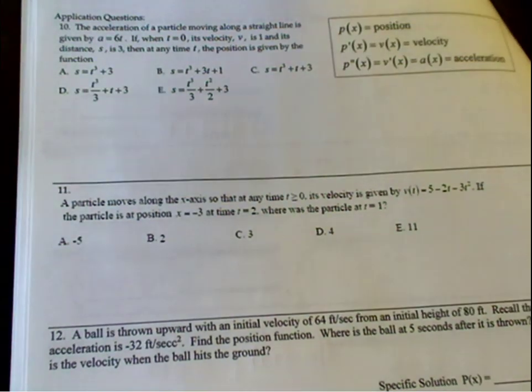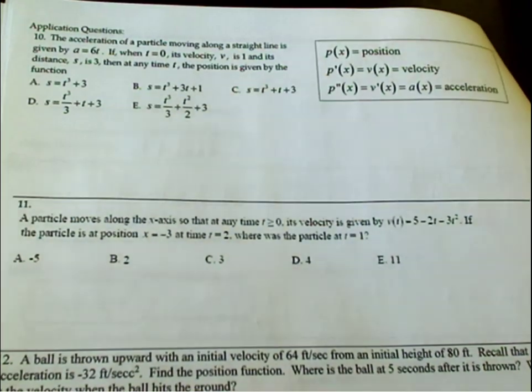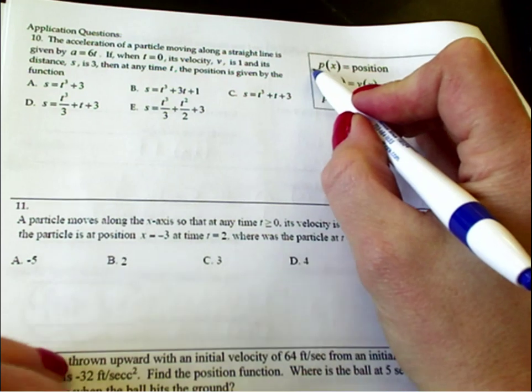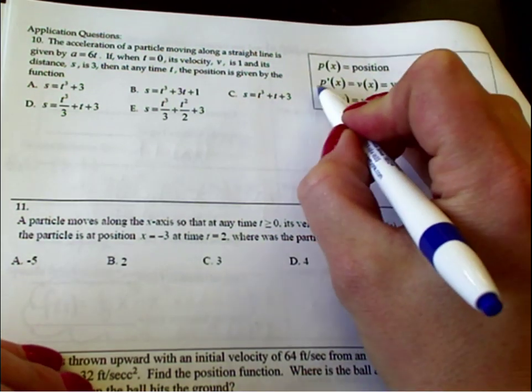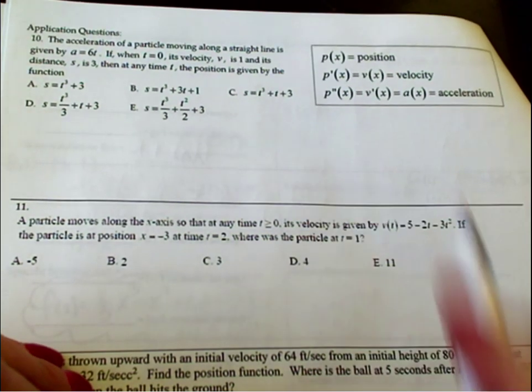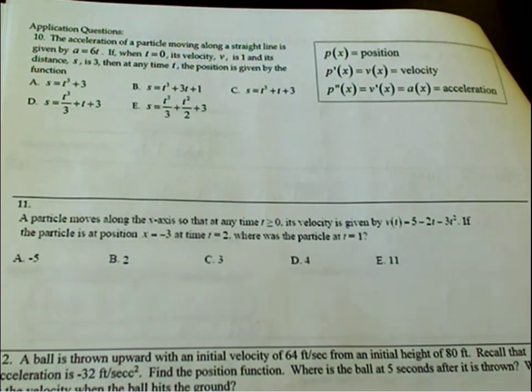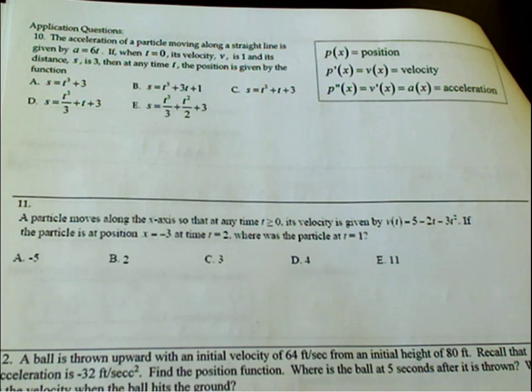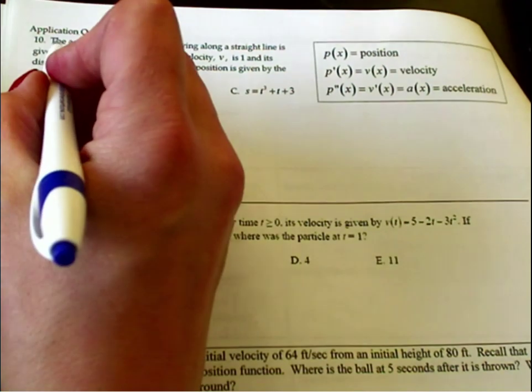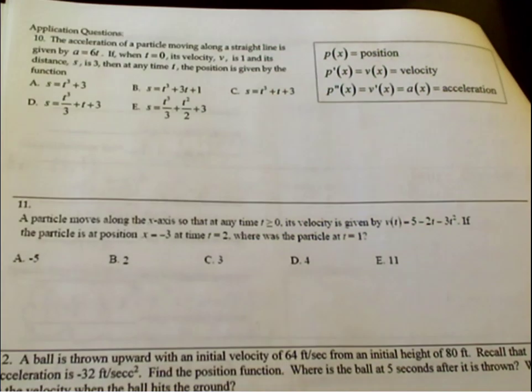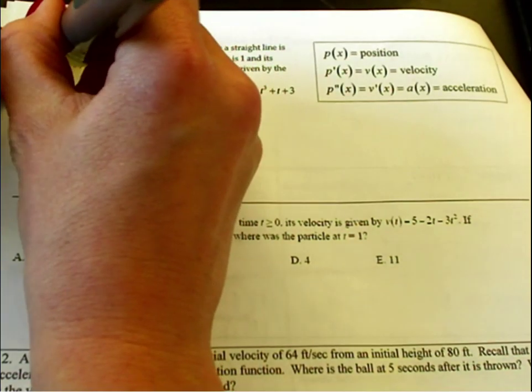Okay, so what we're looking at is a change in vocabulary. Notice position, velocity, acceleration. All I'm doing is changing the vocab to tell you where you are on that function hierarchy. So I'm just going to highlight the information I have.